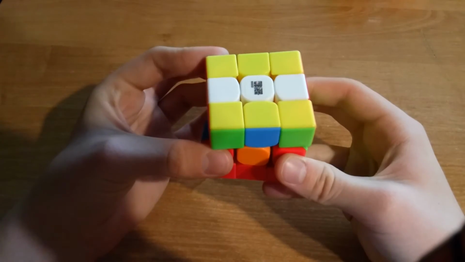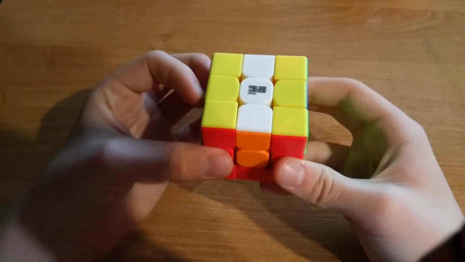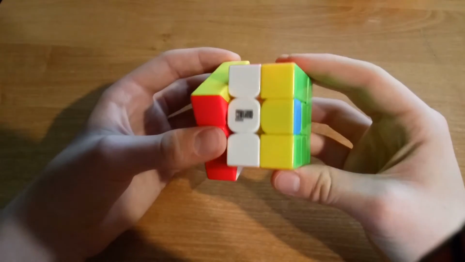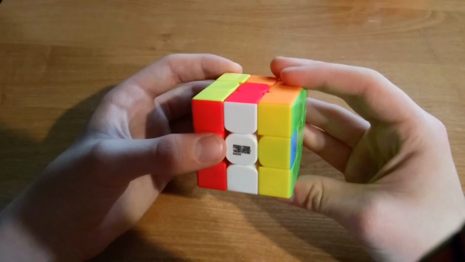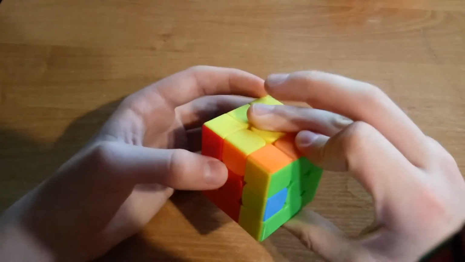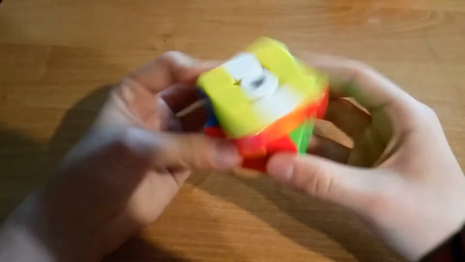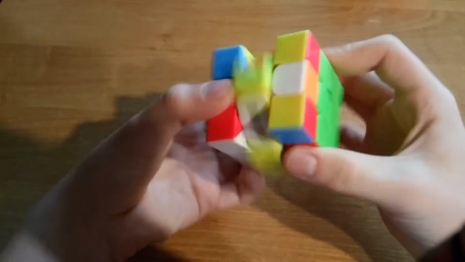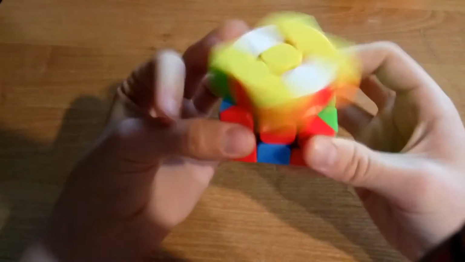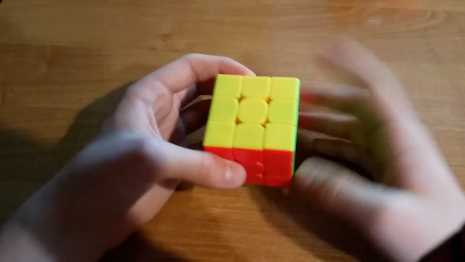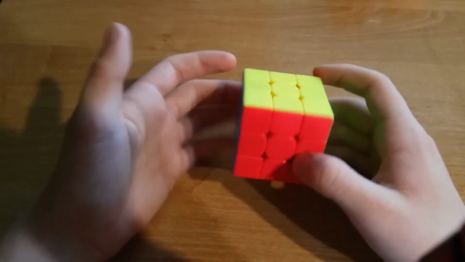This is H perm, and after one M2 done normally, I make this small R move with this push and this R. So this is how you can do 2 in 1, and this sometimes comes handy if you don't have a really stable grip or something.